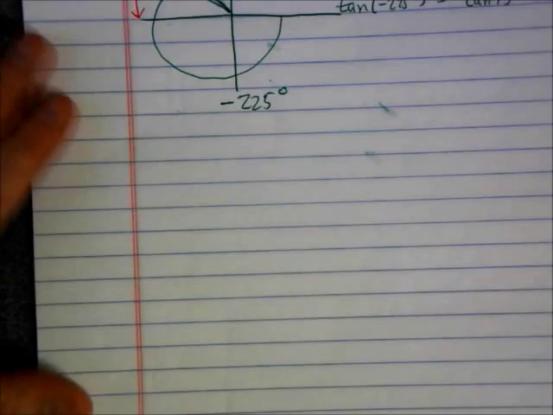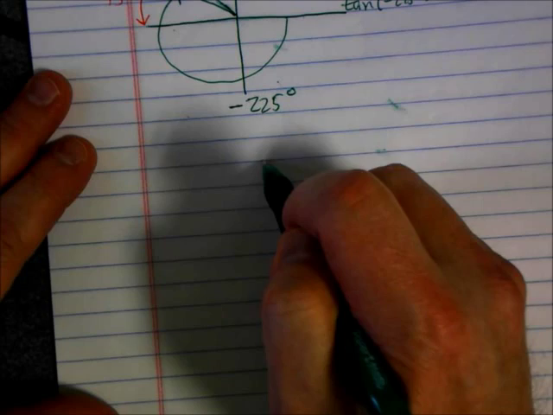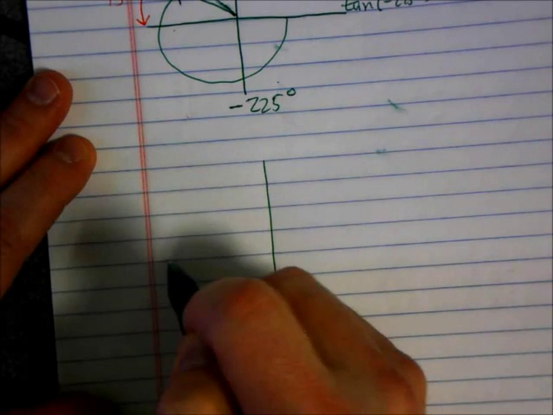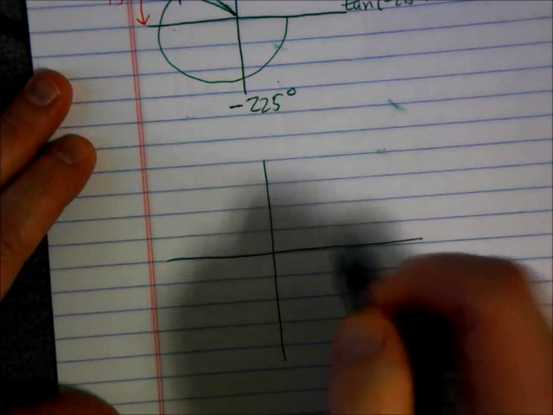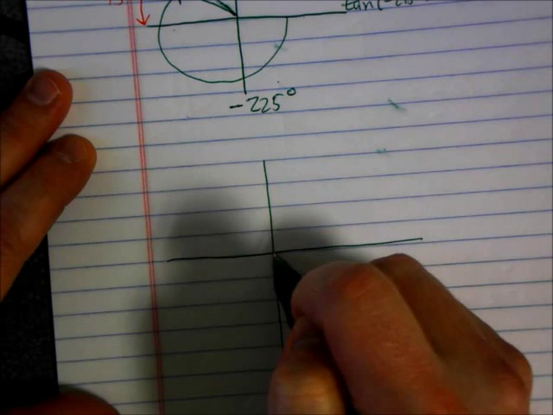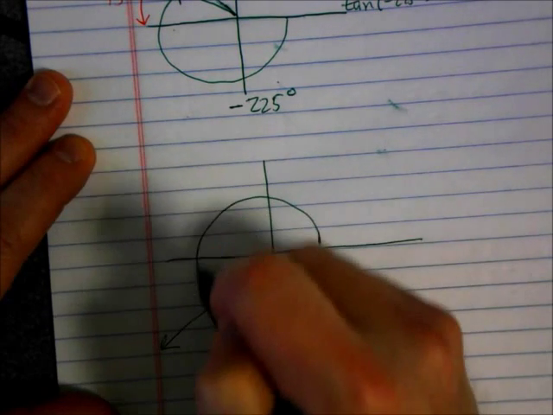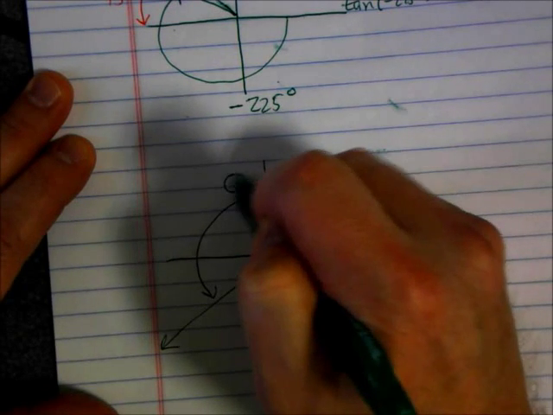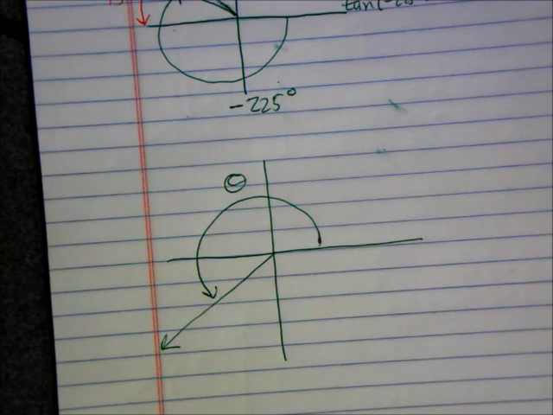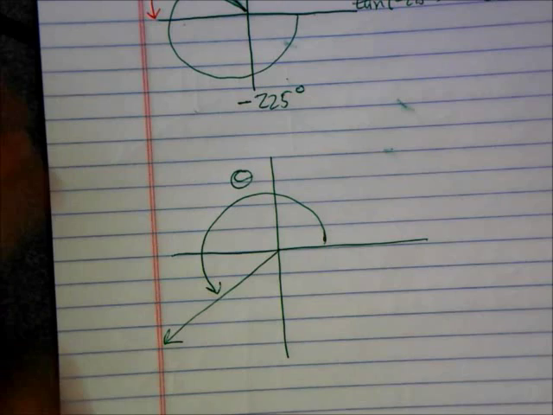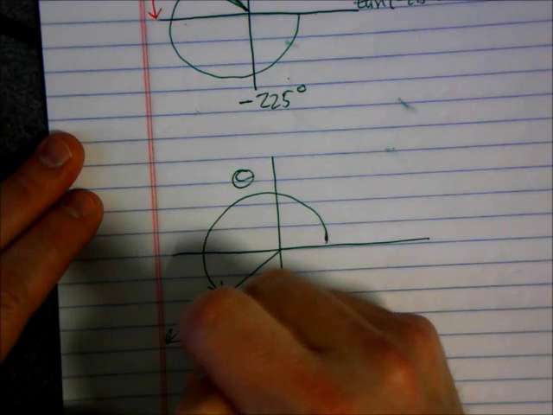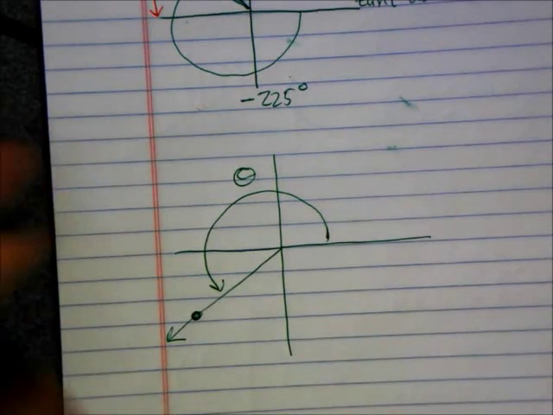All right, my last question with reference angles is this. Here's my angle theta, and I'm going to give you a point on this ray.